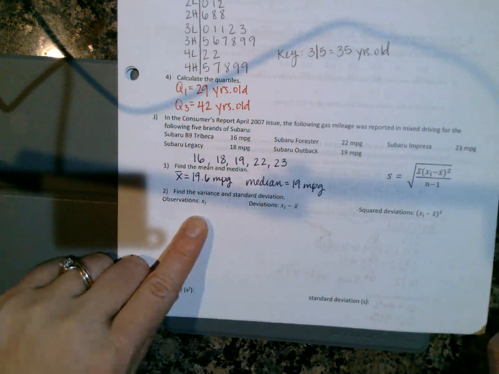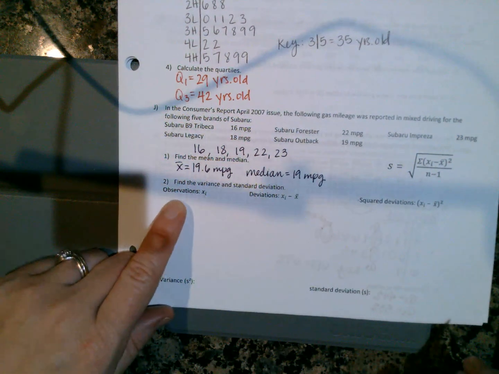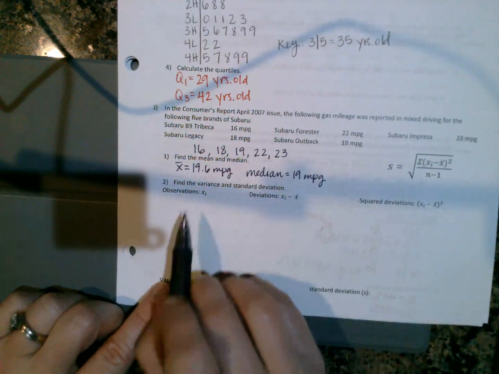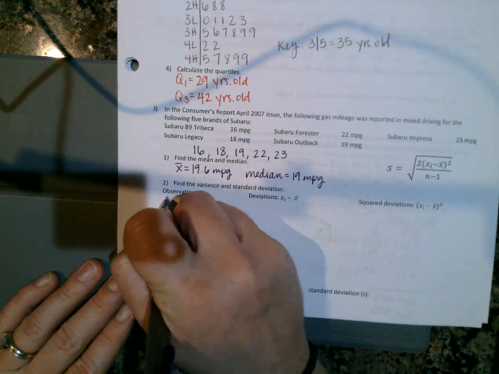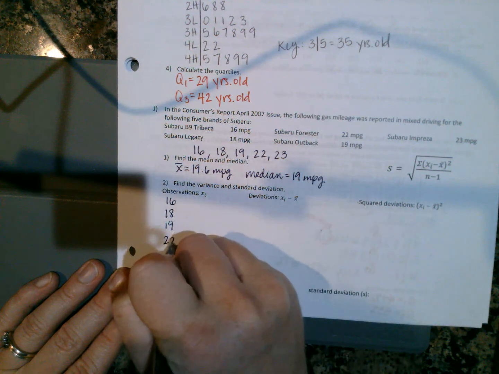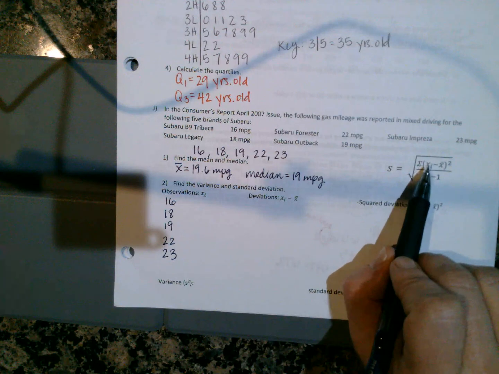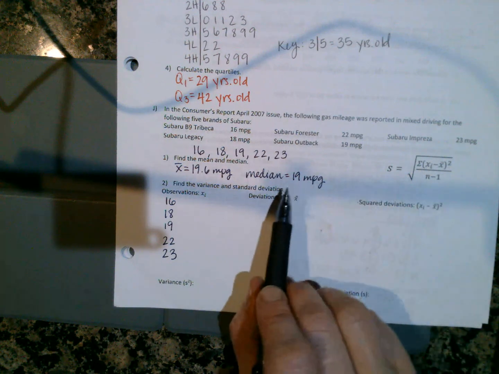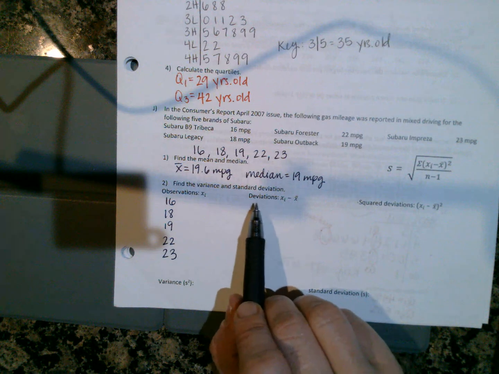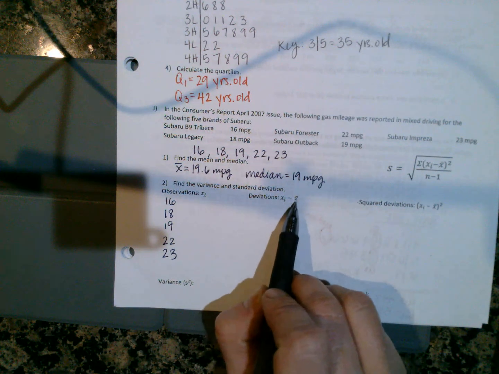Okay, so our process for standard deviation is really spelled out step by step here. So the first thing that we're going to do is list our observations, our individual x values. I'm going to put them in numerical order. That is not required, but I've already got that list made, so I'm going to go ahead and do it. Okay, so there's my observations. And then the next step is to take each of your individual x's and subtract the mean. We call this the deviations. When we think of the word deviate, we're thinking of how far are you from where you're supposed to be? How far is each x from the mean?